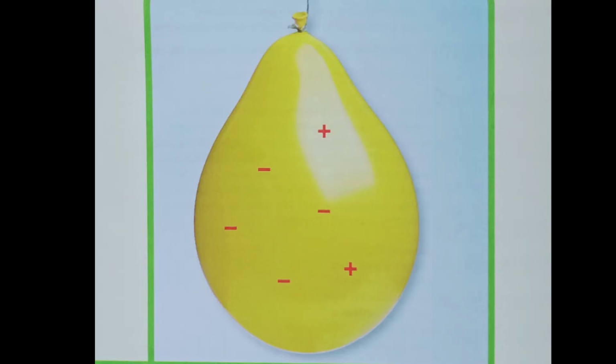Please look at this. The plus and minus symbols represent charged particles. Plus is a positive charge. Minus is a negative charge. So, a very simple question.